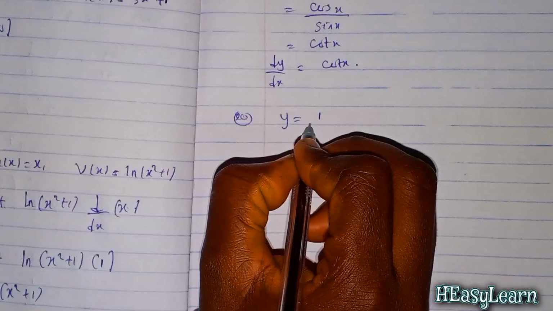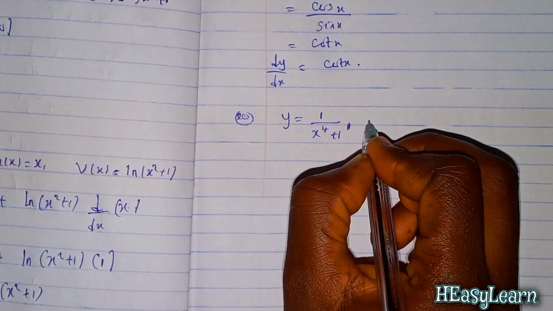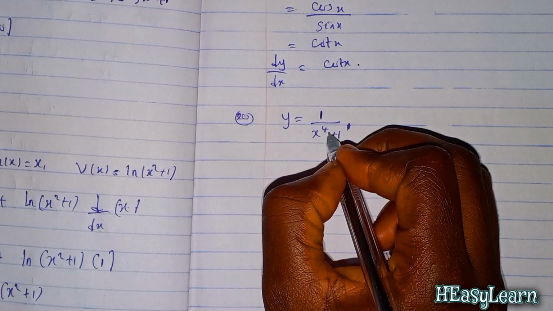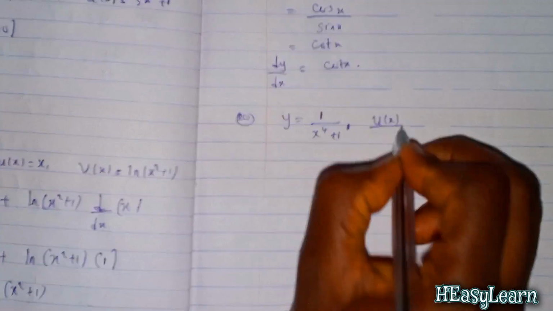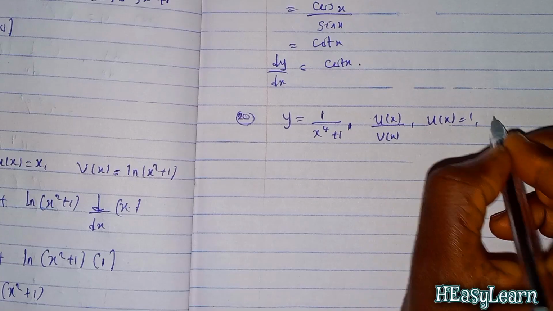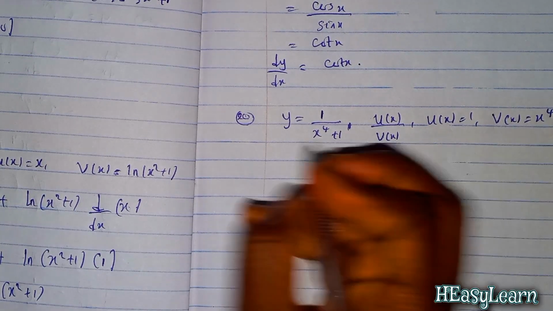Y equals 1 over (x to the power of 4 plus 1). This is a quotient for which the numerator is a constant function and the denominator is a polynomial. You can call it u of x over v of x, where u of x equals 1 and v of x equals x to the power of 4 plus 1.